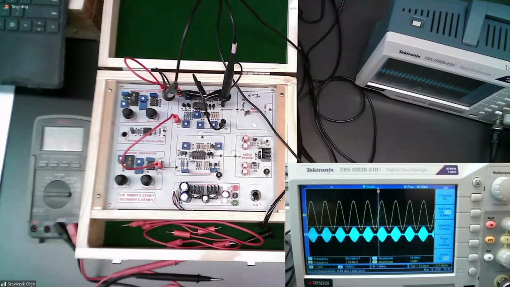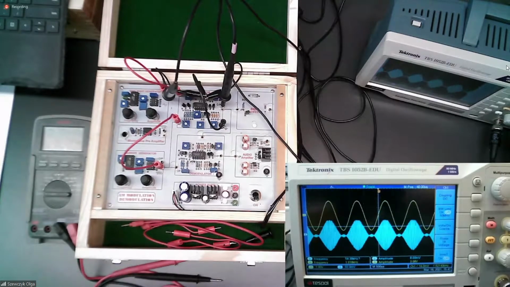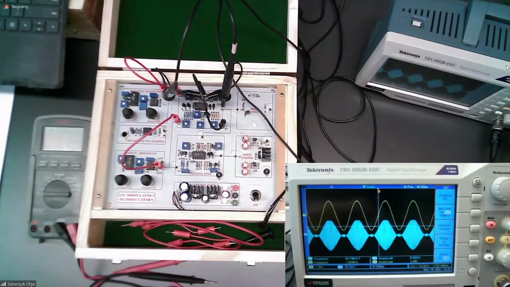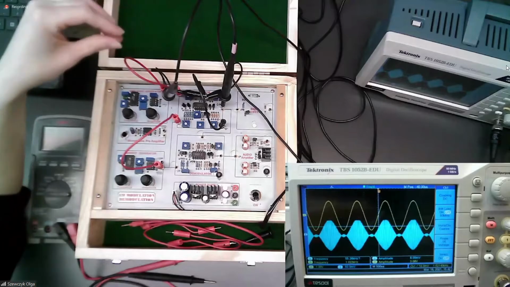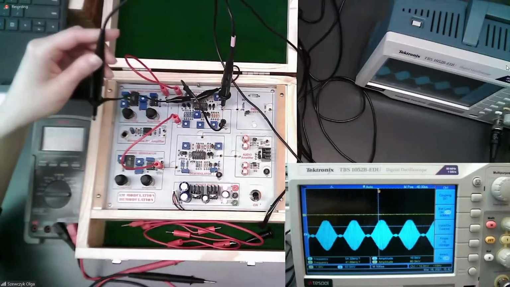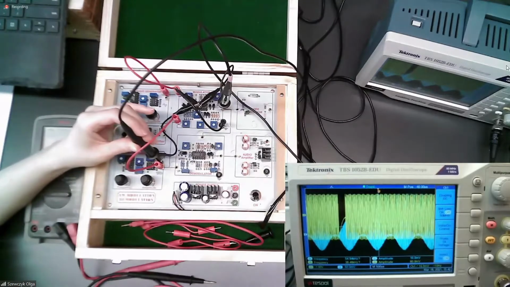Okay. And now, yeah, maybe this way. And now the yellow signal is the sine wave, and the blue signal, of course, is the modulating signal. So we can also maybe do it like that. Now we can also compare the modulating signal to the carrier, which looks like that.